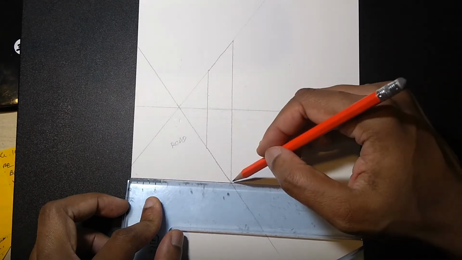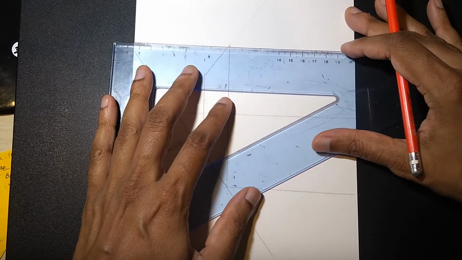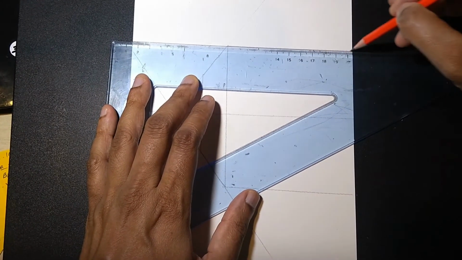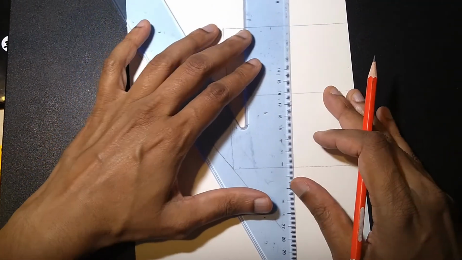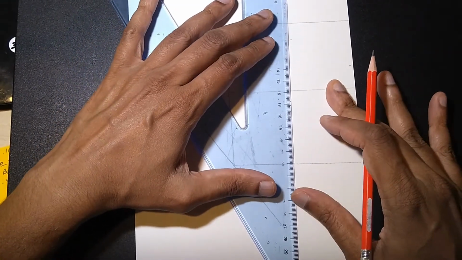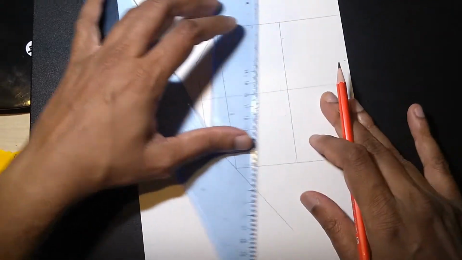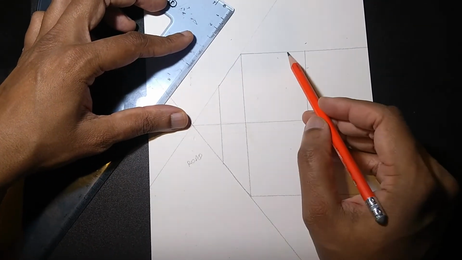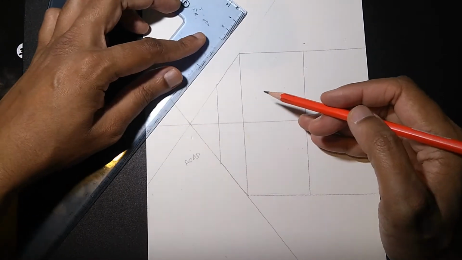Just making sure. There are actually, I have ordered a parallel ruler that you can use. Why am I saying parallel square? A parallel ruler. So these are the horizontal lines and the vertical lines.